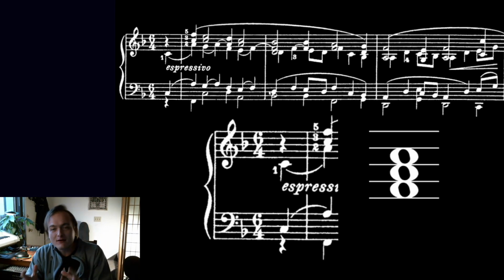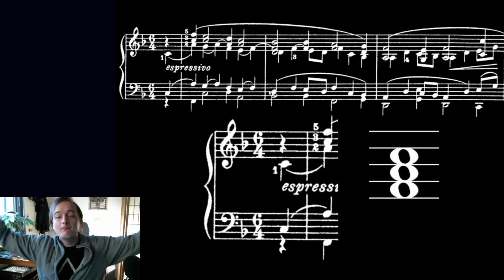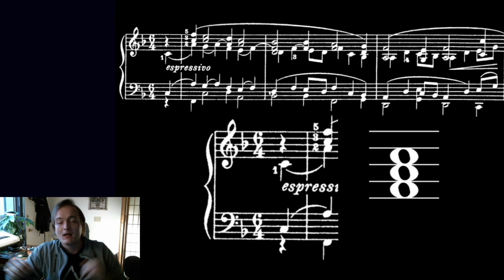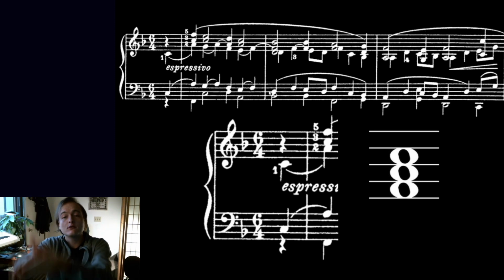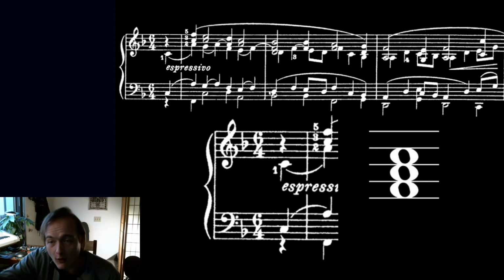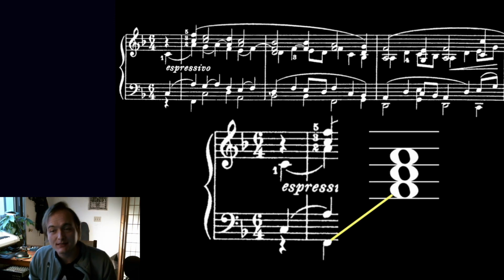So at the very beginning of this piece, you can see it opens with two pickup notes. Bum, boom. And then the first chord, the first big vertical sound that you play, all five of those notes actually are all part of the triad that we see here.